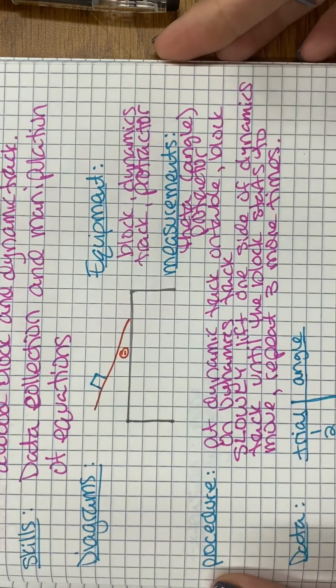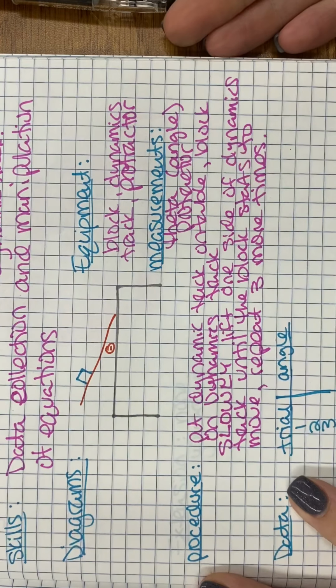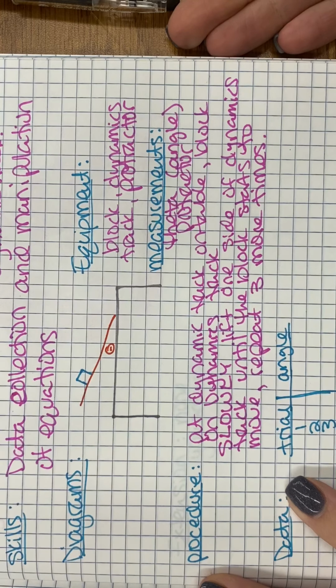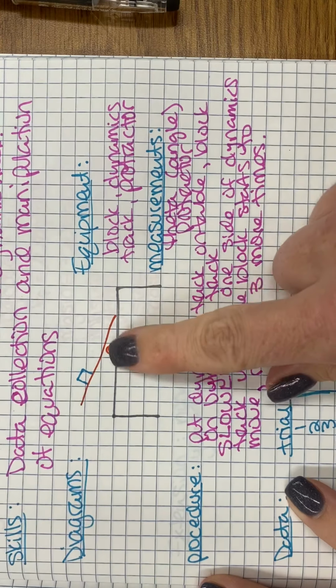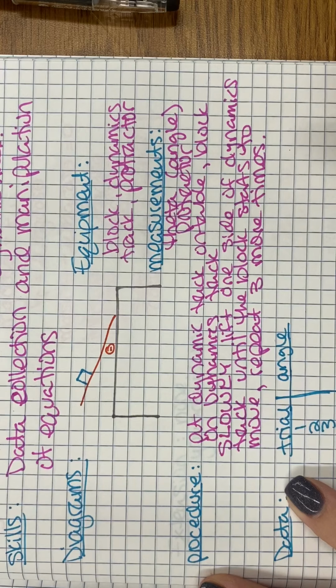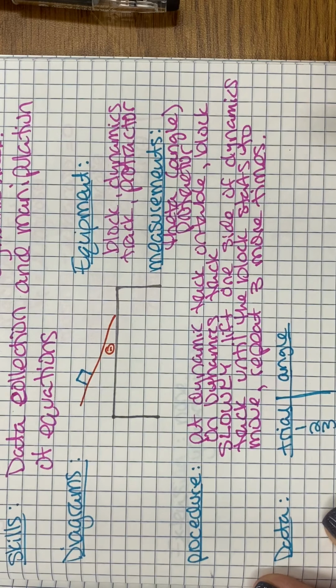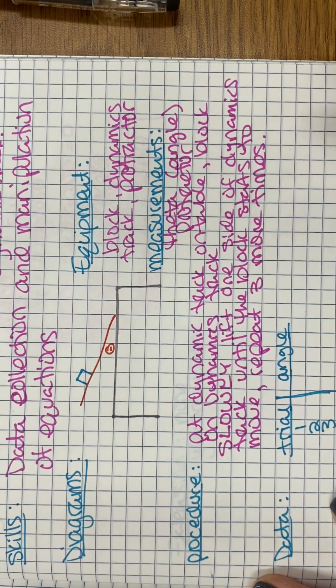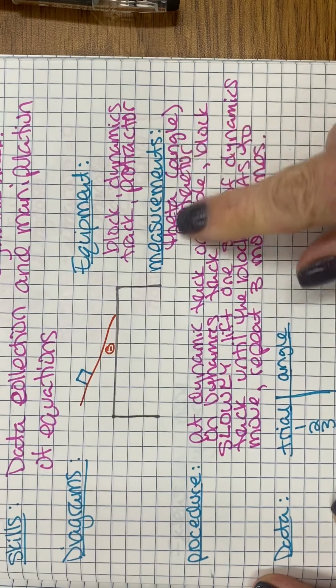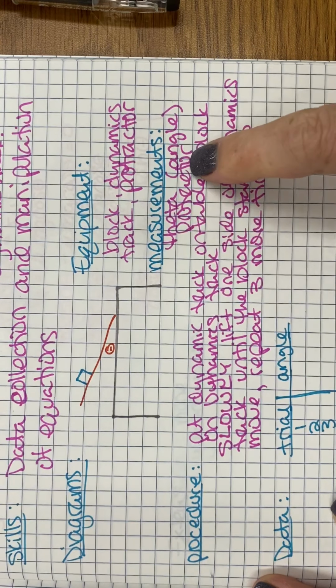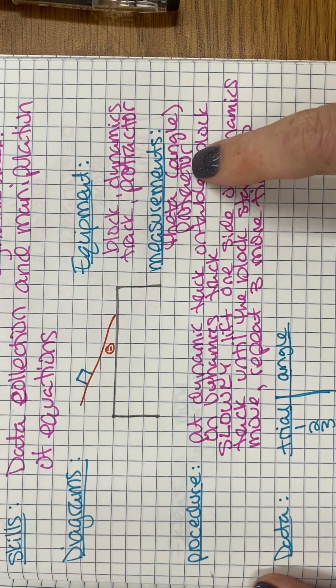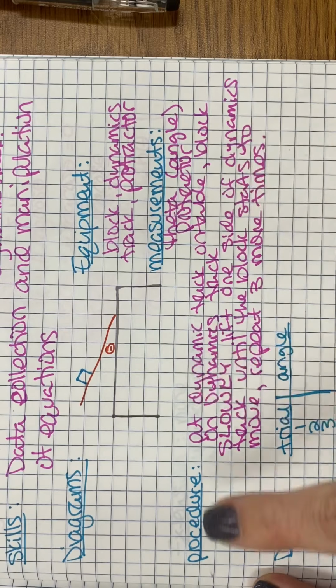This is what your diagram is going to look like. Not so much equipment with this. We got an inclined plane. We're going to use a protractor to give me my angle. If you want to add a scale to get your mass, you'll see that it ends up canceling out. So we're going to measure our angle with our protractor, and that's the only measurement we're going to collect.